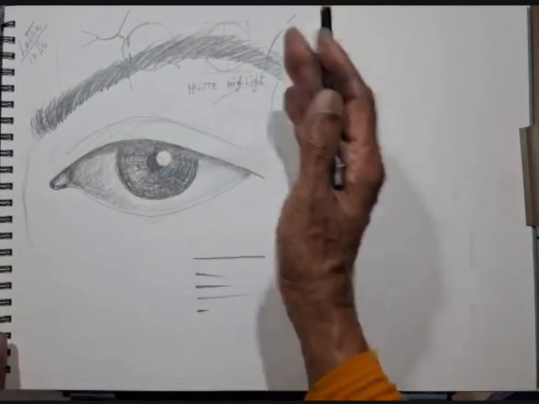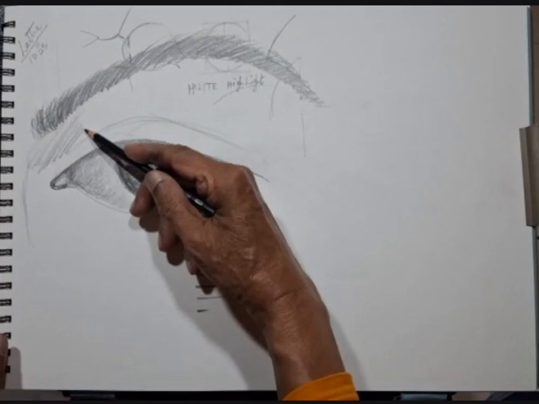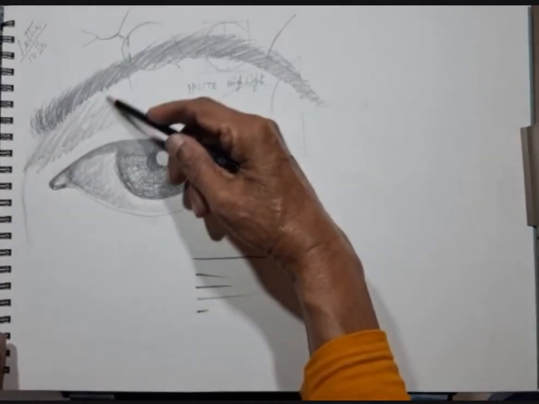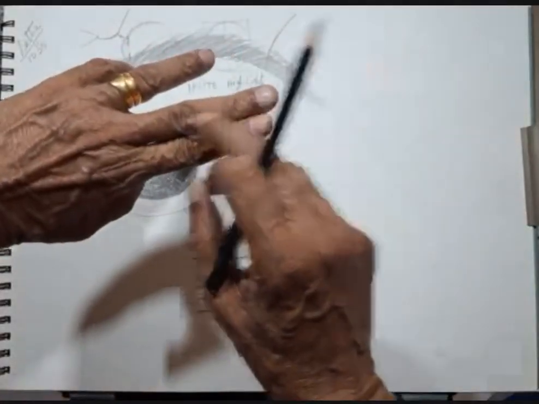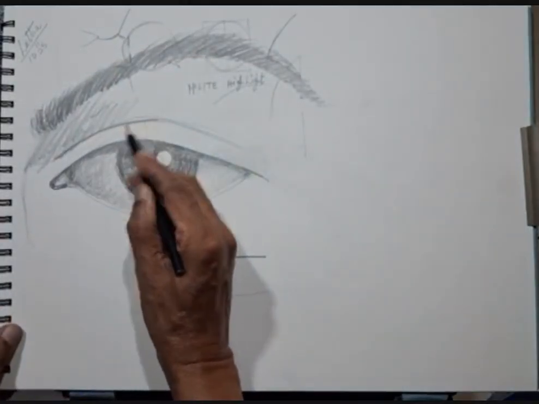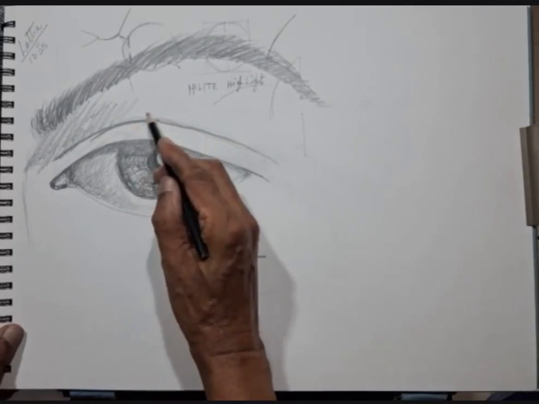Okay, so now this is curved, so this area is going to be in shadow. This part is folded in, so there will be a shadow there. So let us make that dark and let it disappear.